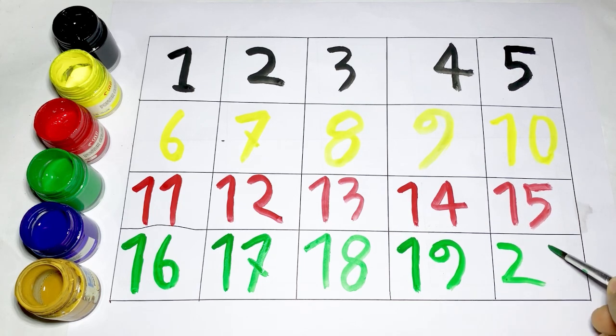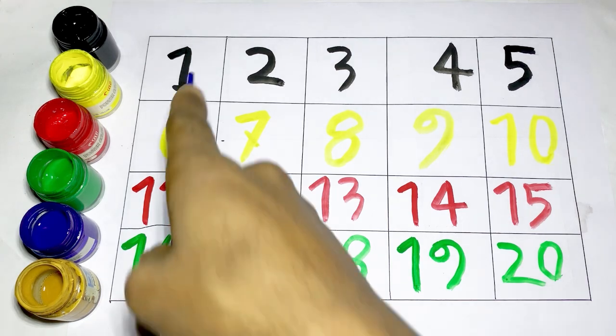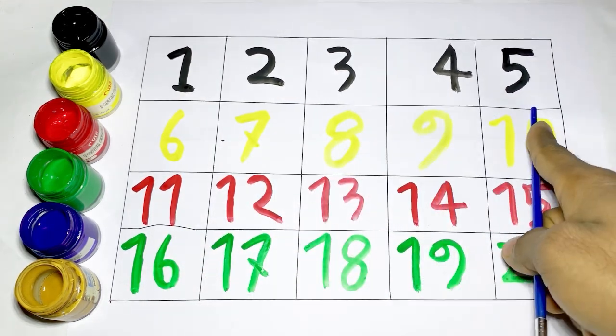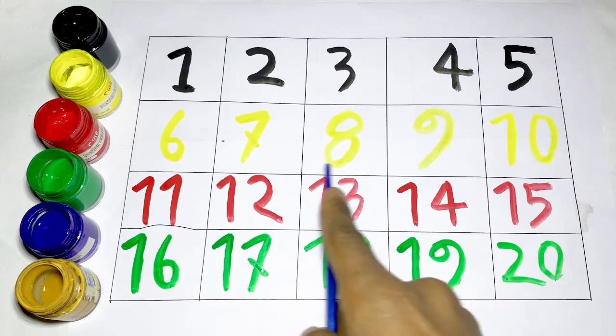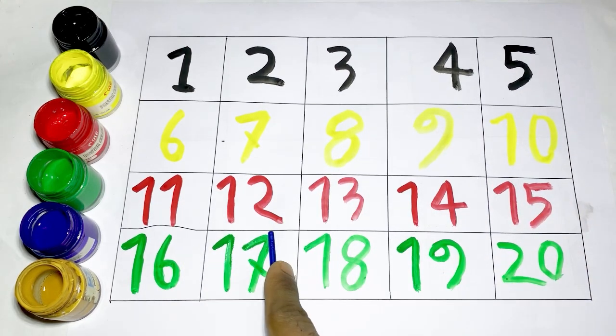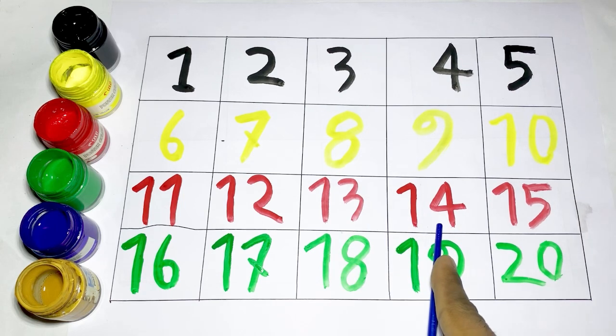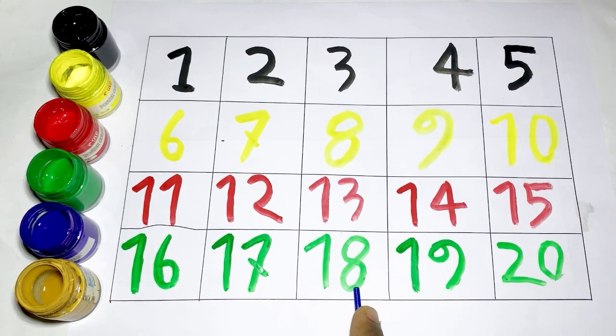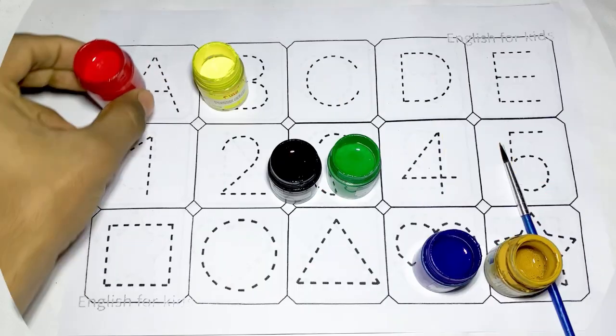The numbers of 20. Kids today draw 1, 2, 3, 4, 5, 6, 7, 8, 9, 10, 11, 12, 13, 14, 15, 16, 17, 18, 19, and 20.